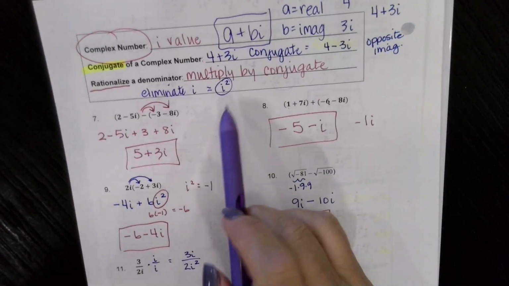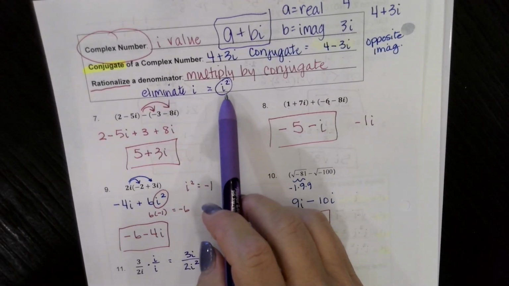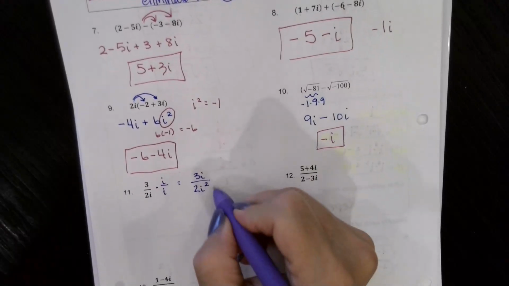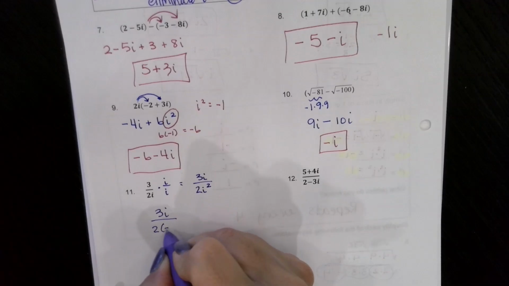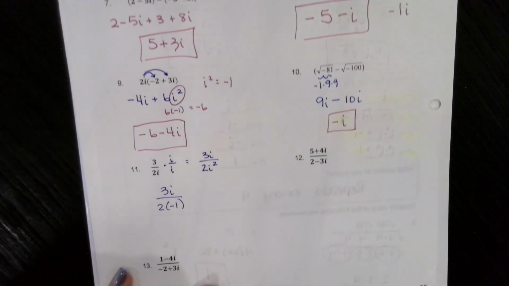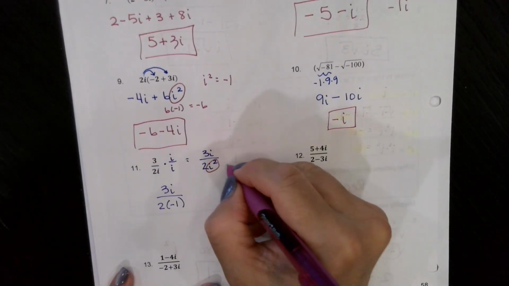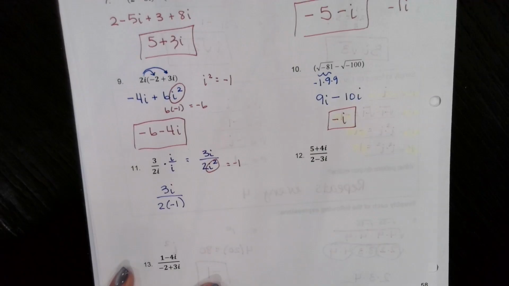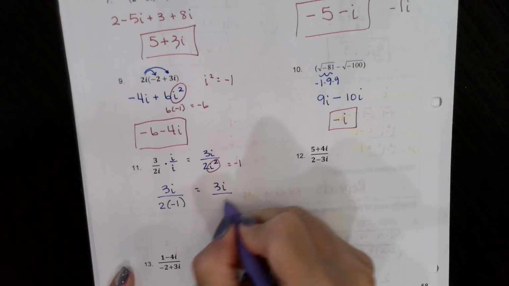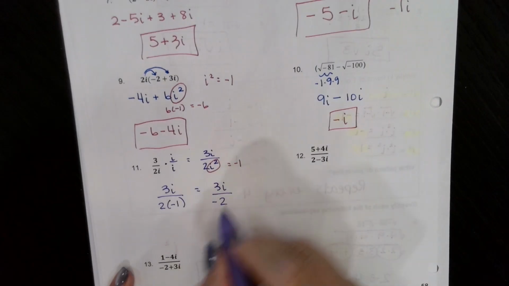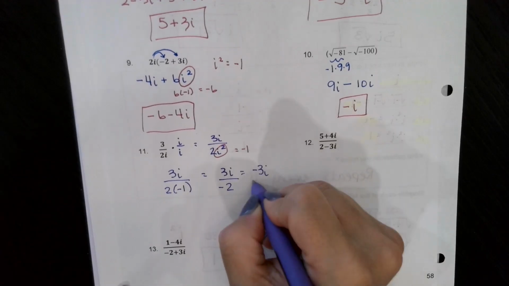Well, if you remember, that's what I said we're looking up here. So to eliminate the i, we're going to multiply it to get i squared. So this becomes 3i divided by 2 times -1. Remember, we know that this i squared is going to equal -1. So now I have the i out of the denominator. I don't like to keep the negative down there, so I'm going to make this -3i divided by 2.